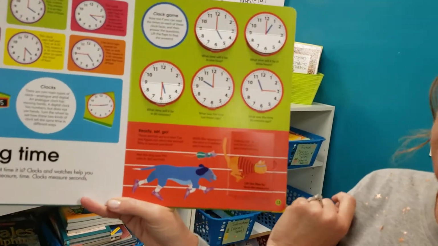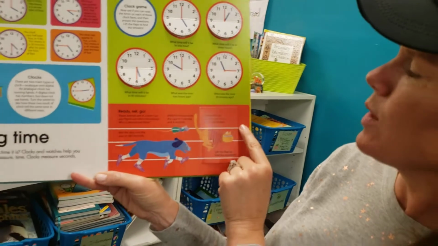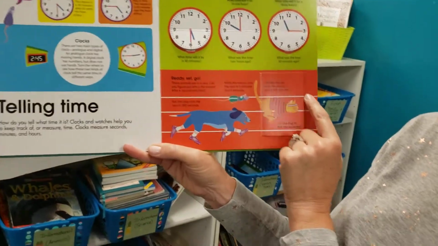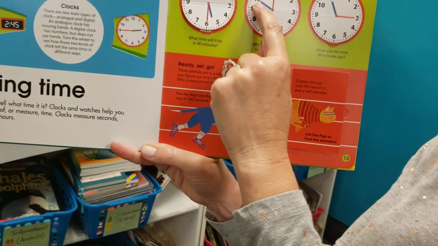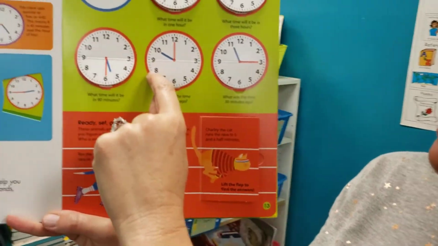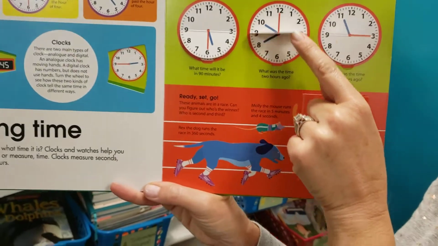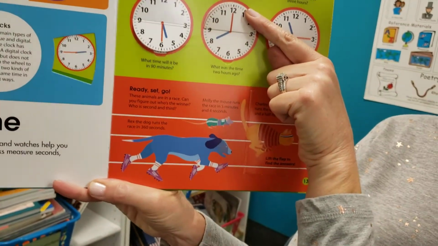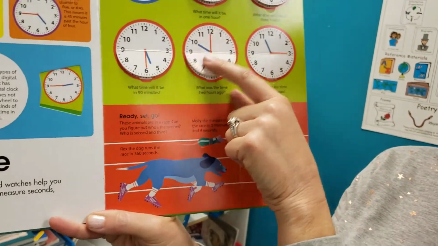Okay, now we're going to travel back in time. It says, what was the time 2 hours ago? So if right now it's 10 o'clock, we would go backwards 2 hours. So we would go to 9 o'clock and 8 o'clock. Let's check it out. Yes, 8 o'clock. 2 hours ago was 8 o'clock.